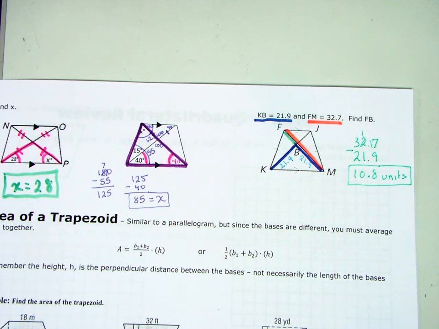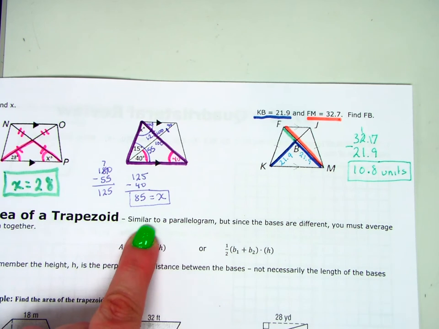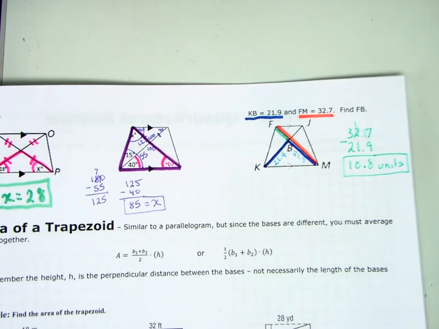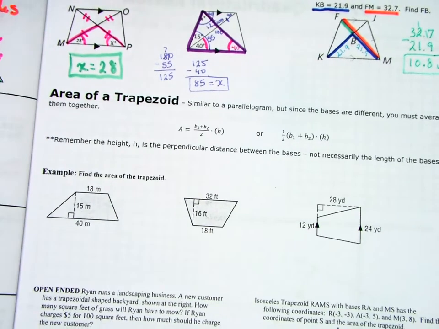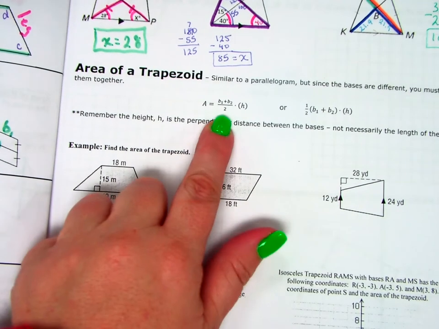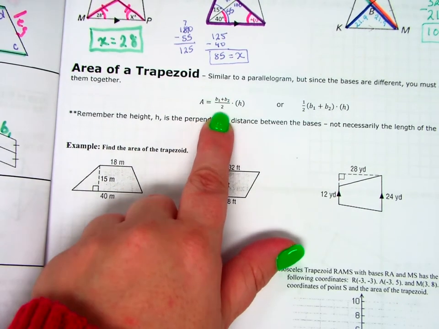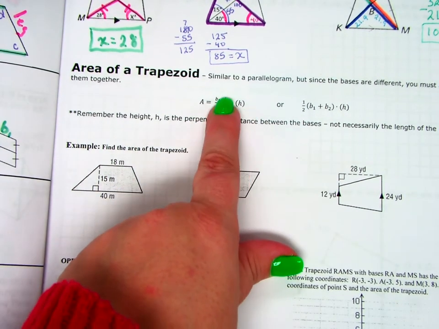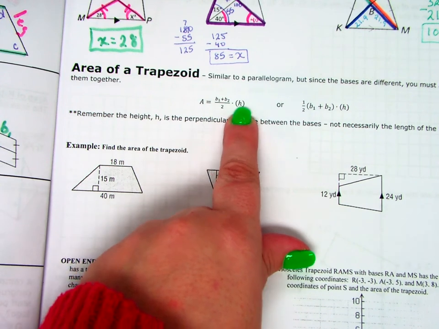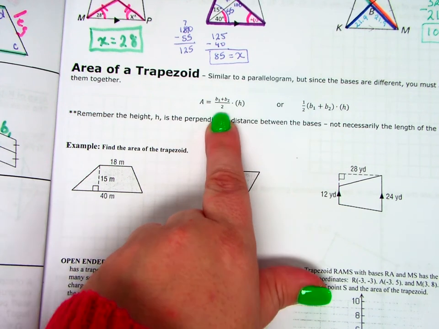All right. Next, we're going to look at area of a trapezoid. So the area of a trapezoid is going to be similar to a parallelogram, but since my bases are different, we just average the bases together. So it's still base times height, but we have two bases. So instead of doing just base times height, it's the average of the bases times the height.